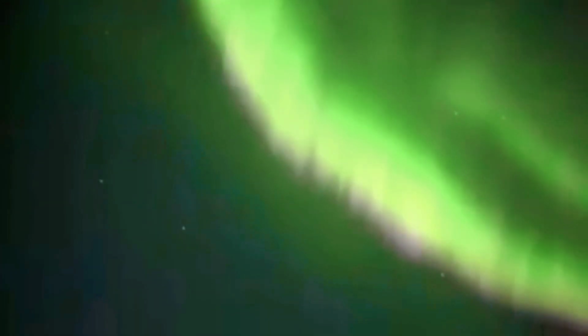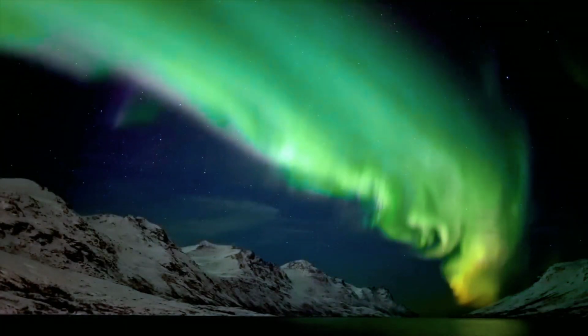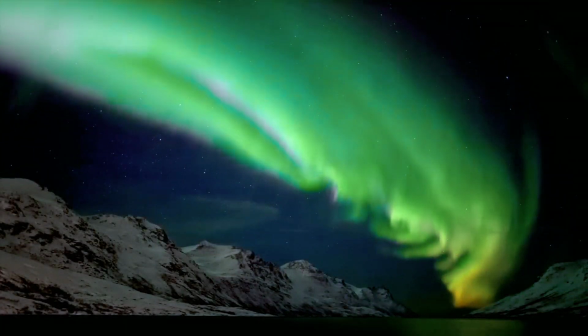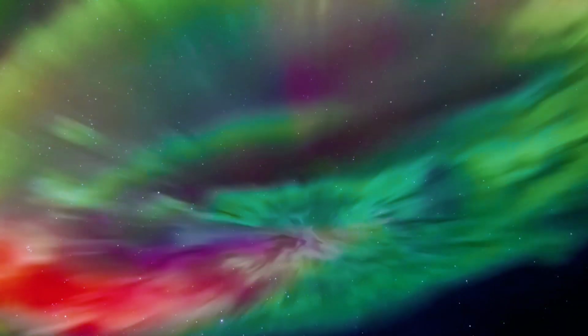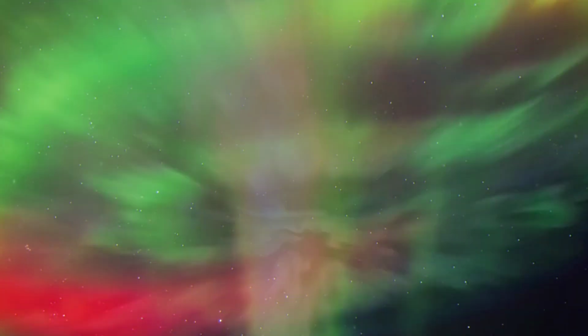But beyond their stunning beauty, these auroras also serve as an indicator of solar activities, which can impact our communications, satellite operations, and even power grids. I'll be telling you about the cities that never experience sunrise or sunset throughout this season.